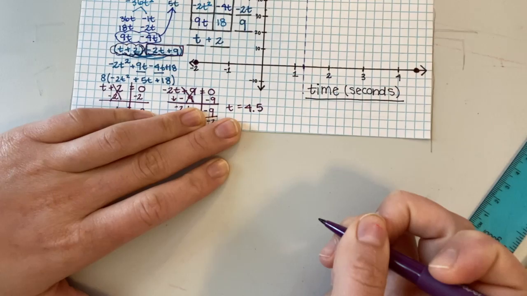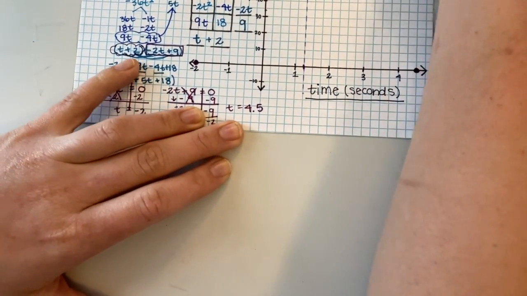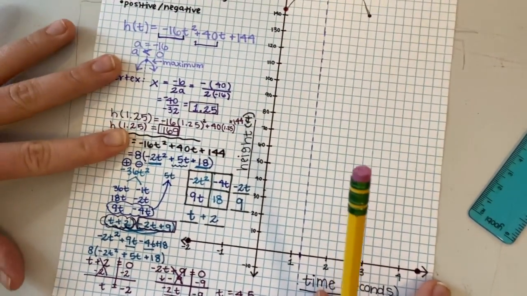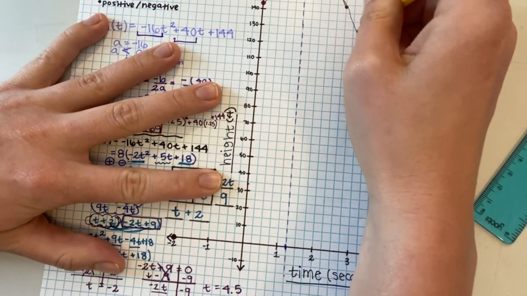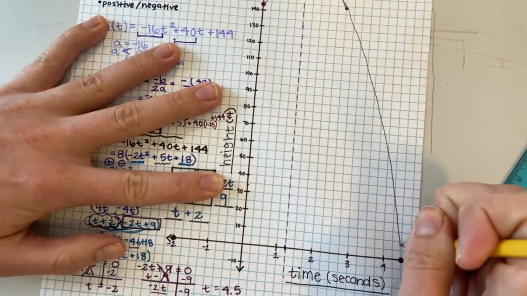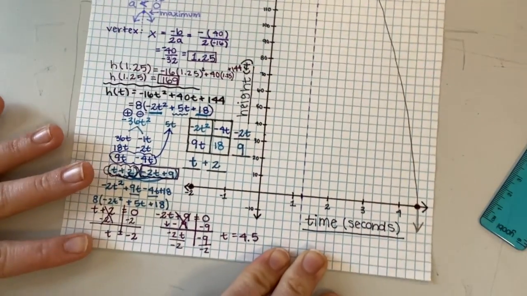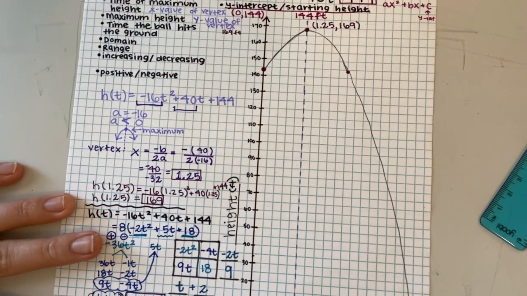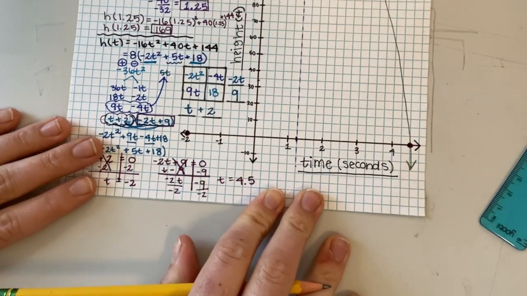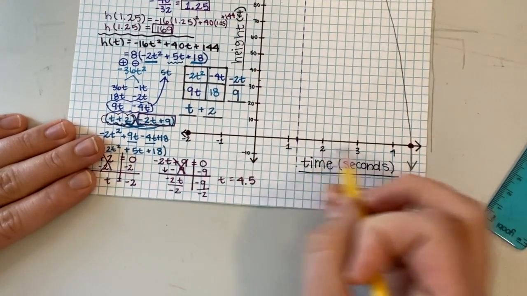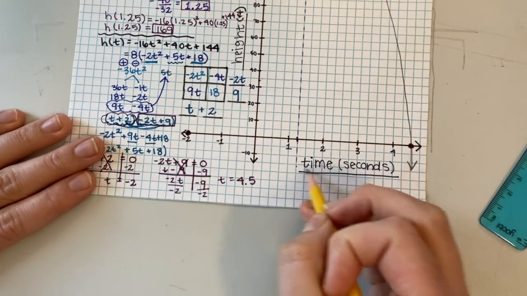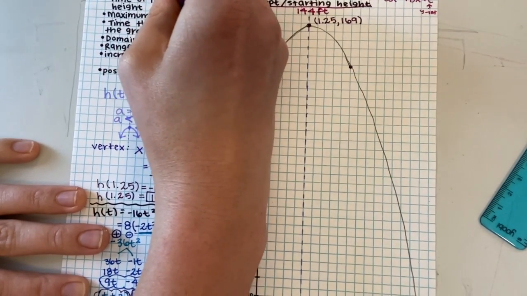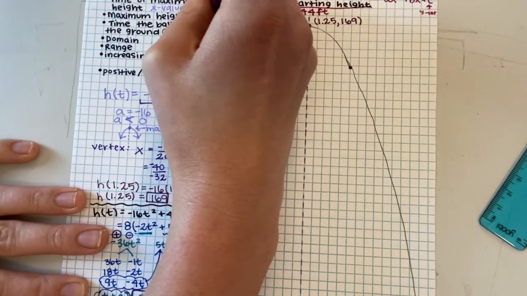So now I have enough information to continue my graph. Again, this is obviously not going to be perfect, but I know my x-intercept, so I could extend my graph. So let's go back up to the top. We know the time the ball hits the ground. So when h of t, when height is 0, the time is 4.5. So at 4.5 seconds, the ball hits the ground.